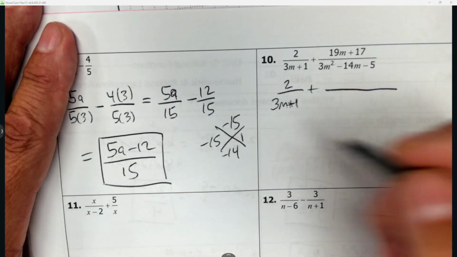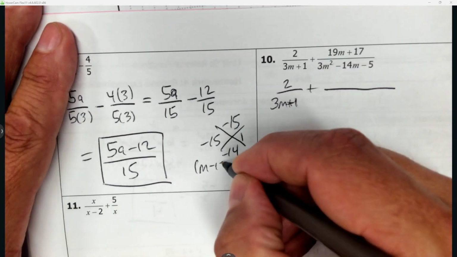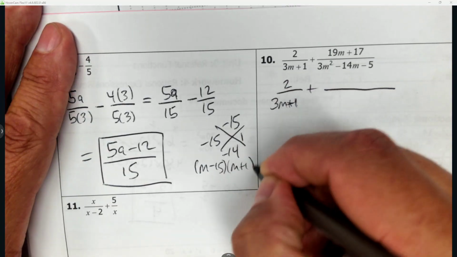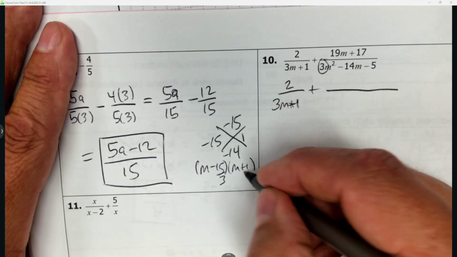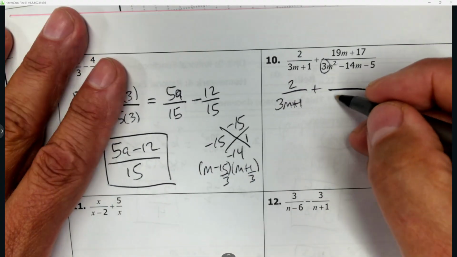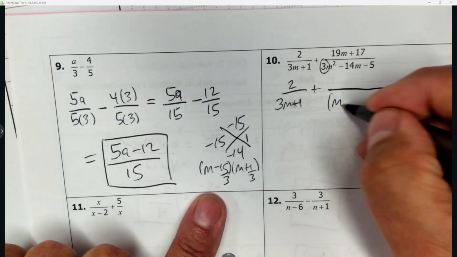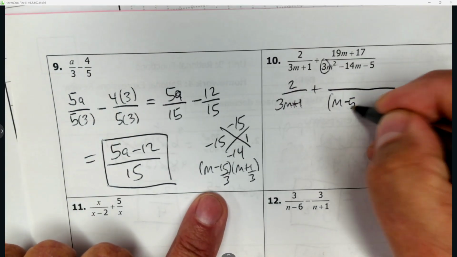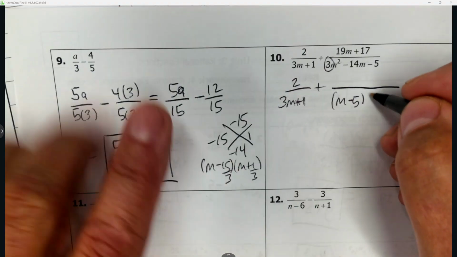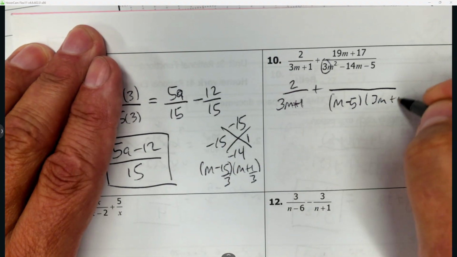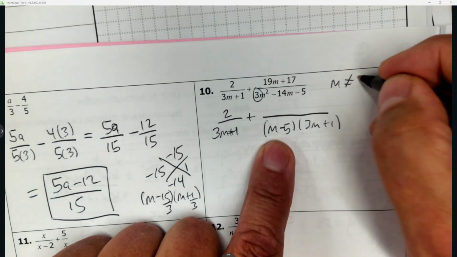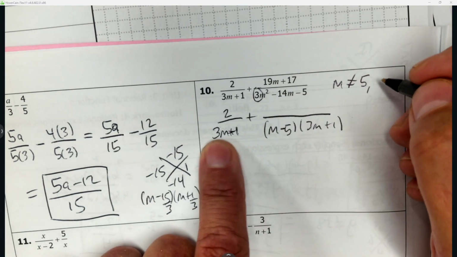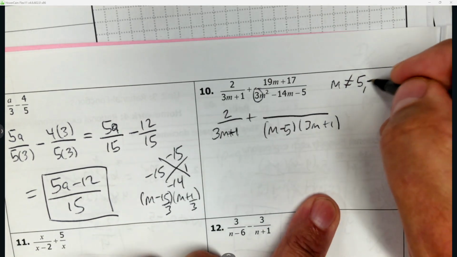So I have m minus 15 and m plus 1, and then I'm going to divide. So I'm going to divide by 3. So when I do that, I have m minus 5, and then move the 3 in front, and you have 3m plus 1. So the two numbers m can't be are positive 5, and make it a fraction again, it'd be negative 1/3.